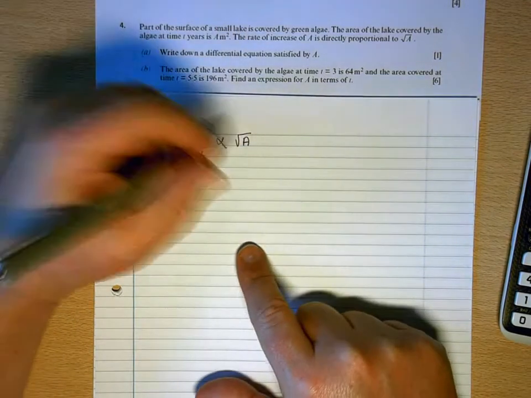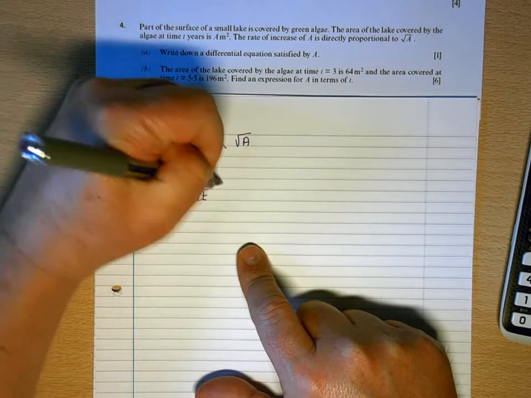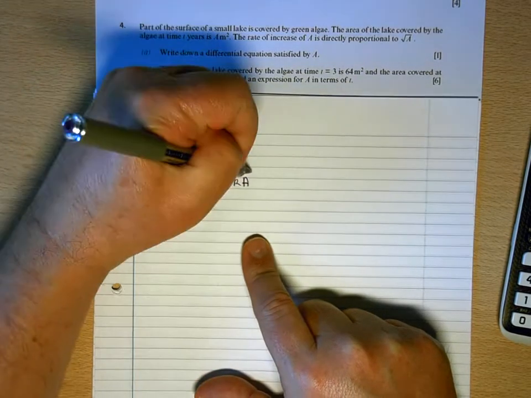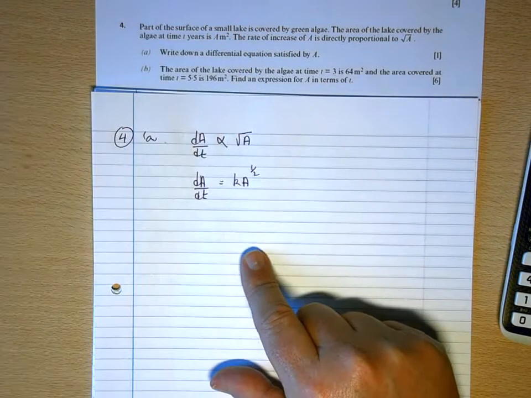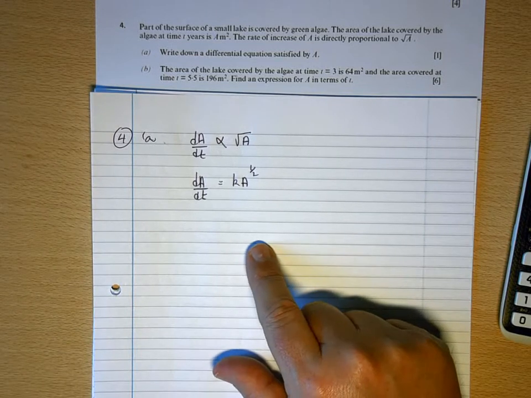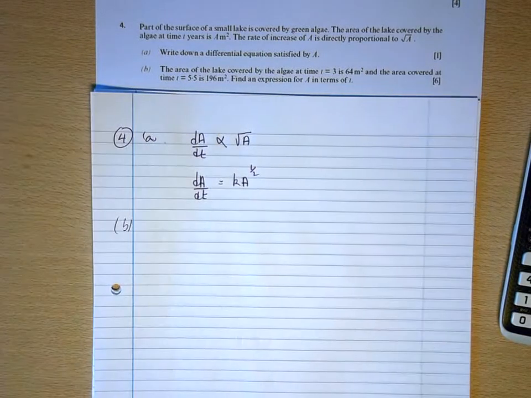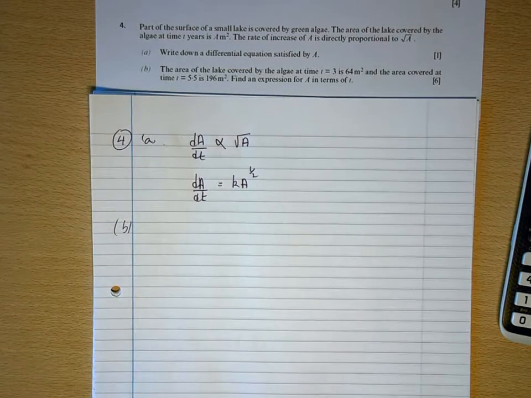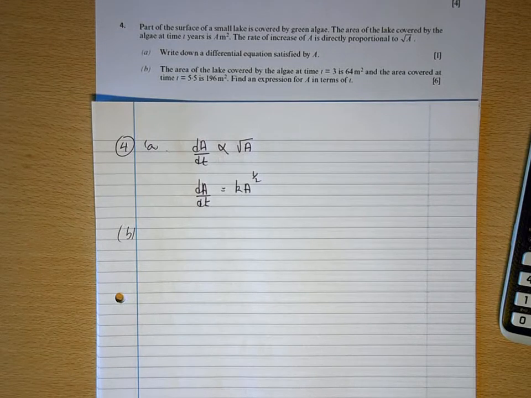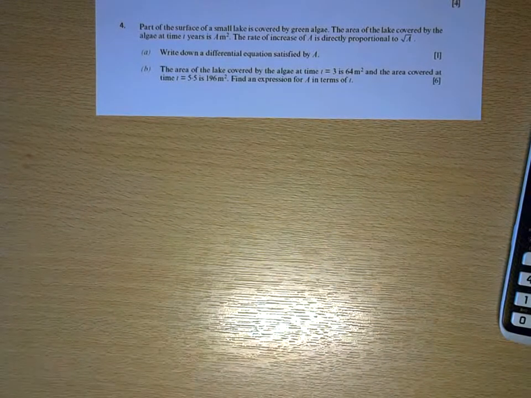So I'm going to write that as dA/dt equals k root A, and I know I'm going to have to integrate, so let's get that in index form, but if you left your answer as k root A, that would be fine. Part B. The area of the lake, when t equals 3, is 64, and covered at 5.5 is 196. Find an expression for A in terms of t.